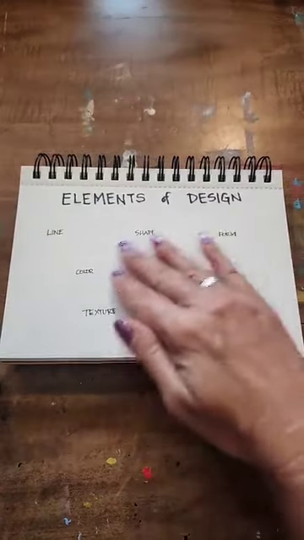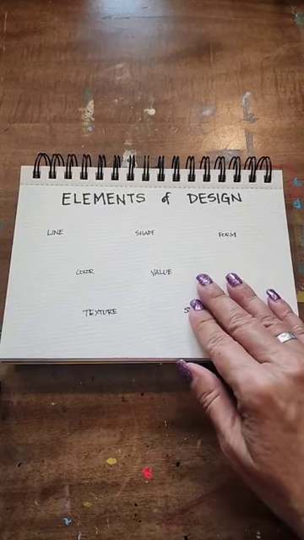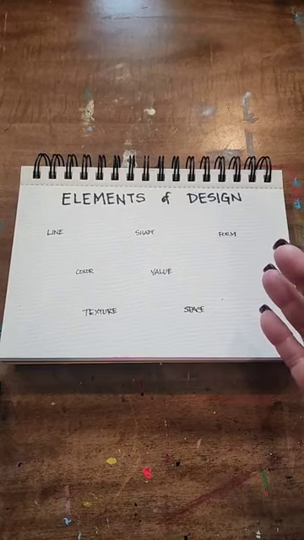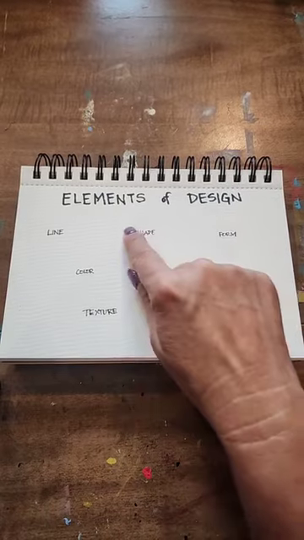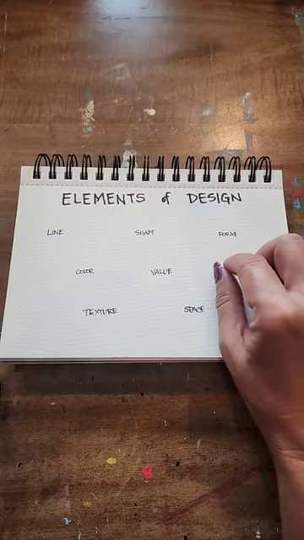The more that you know about these, the more that you can learn about them, the more that you can use them, the more that you practice with them, the better that you're going to get. So that is about the elements of design for the letter D.